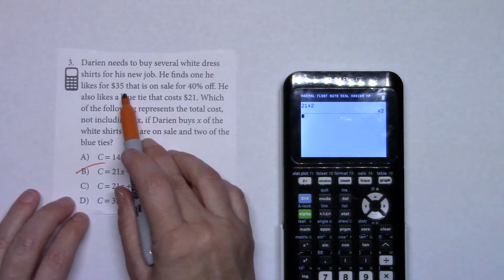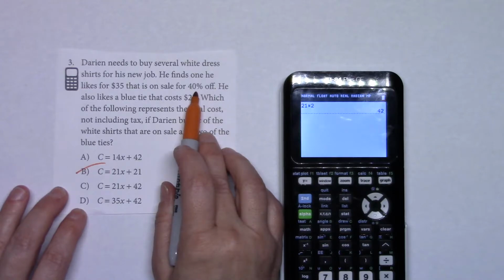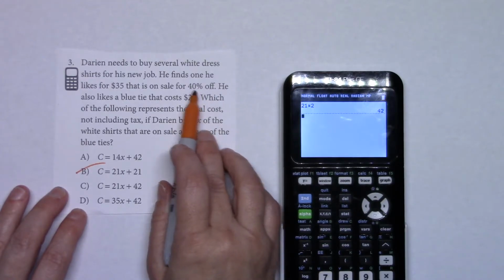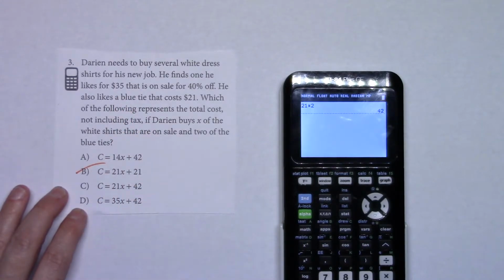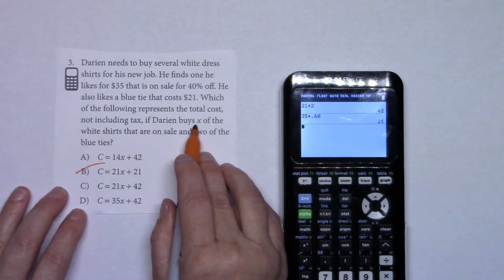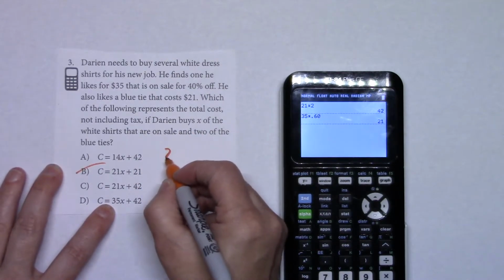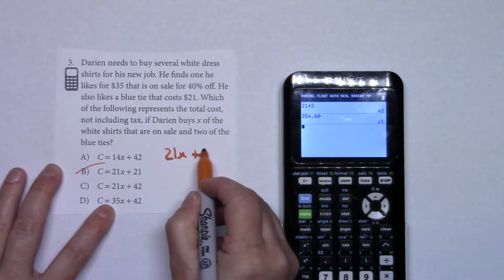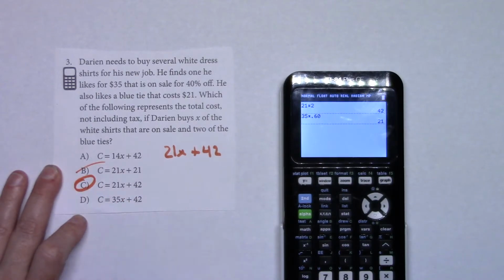Alright, now each one of these shirts is $35 but 40% off. If it's 40% off, I'm only paying 60% of that price. So then I can go 35 times 0.60 for 60% of that, and each shirt is going to cost $21, and X is how many I'm buying. So then I'm going to have 21X plus that $42, and I can see that that one is going to be C.